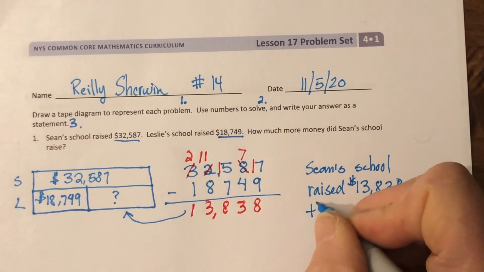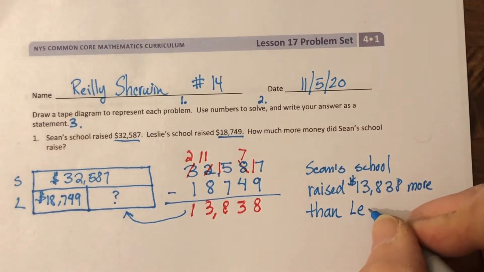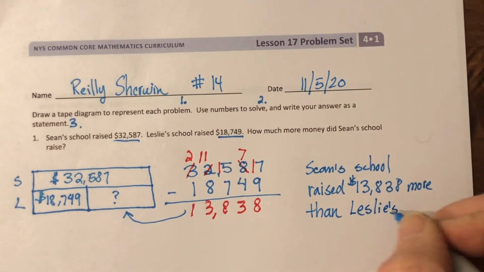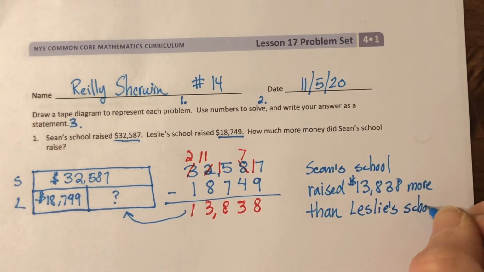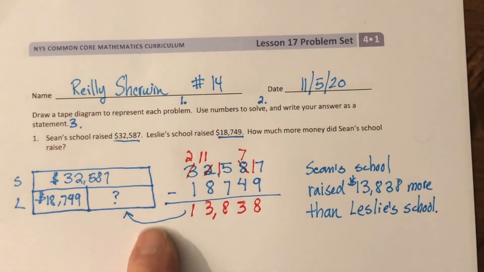More than Leslie School. How do I spell Leslie? There it is, Leslie School. Okay. Done. So I did my 1, 2, and 3. I got it written out right there, okay?